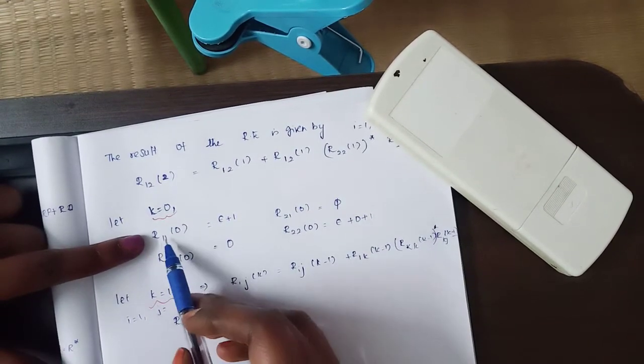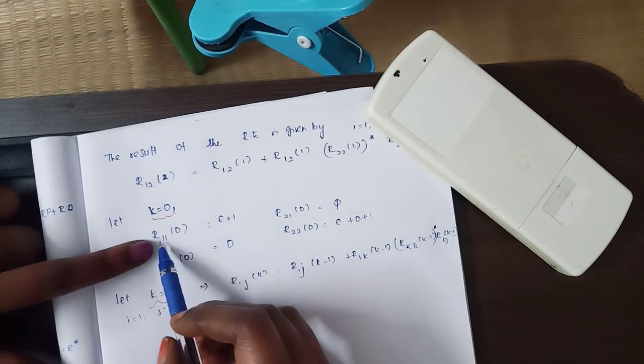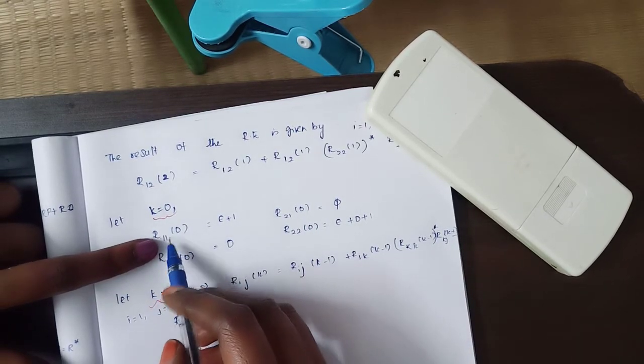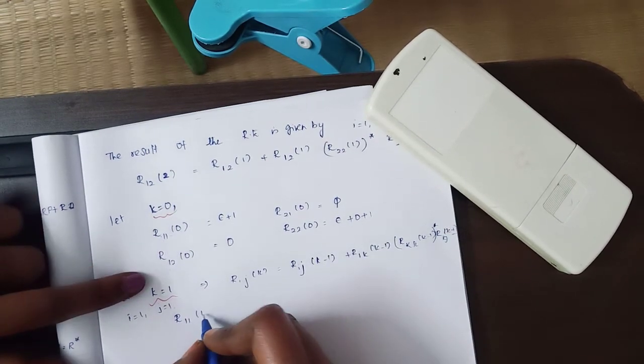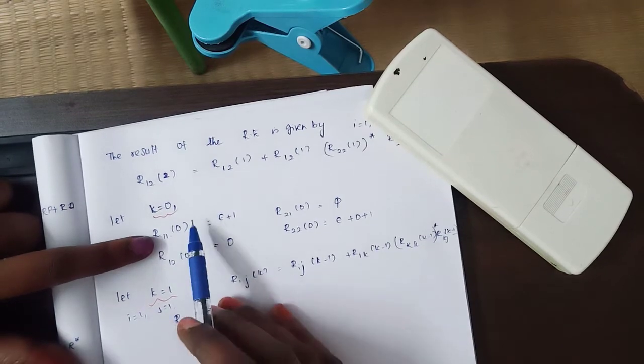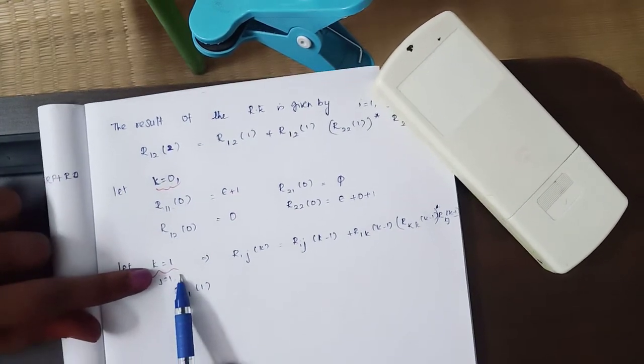Here i equal to 1 and j equal to 1, now we will see this, right? Similarly we have to find the values R11, R12, R21, R22. So now we have i equal to 1 and j equal to 1 for this. So R11 of 1 we will have to see. Initially we took k equal to 0, now we will look at k equal to 1.